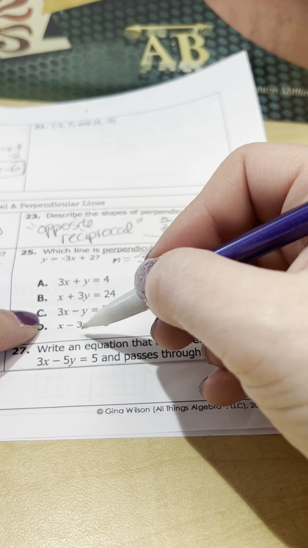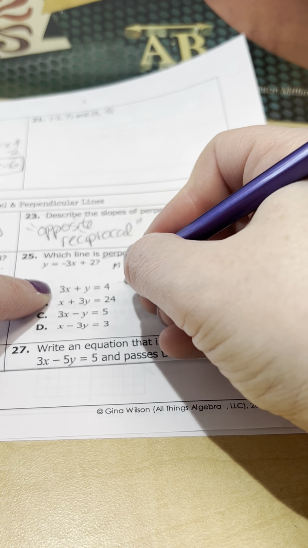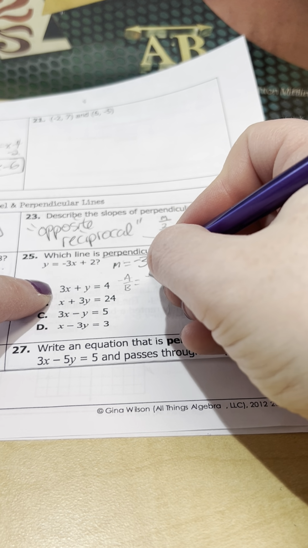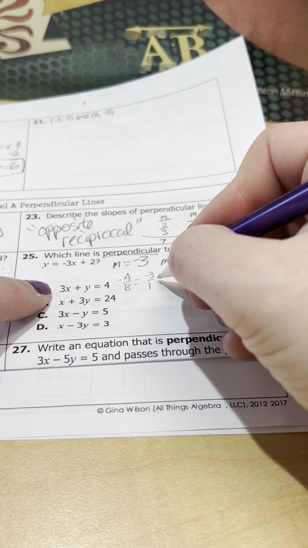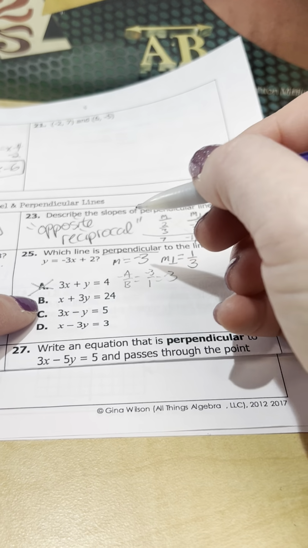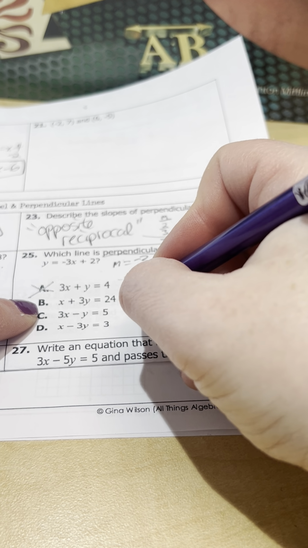They're all in standard form, so let's do that -a/b trick. Right, -a/b, that's my fast way to find slope in standard form. So this would be -3/1, which is -3. That's the same, so this would be parallel, so I'm not choosing A. Let's try B. -a/b would be -1/3.